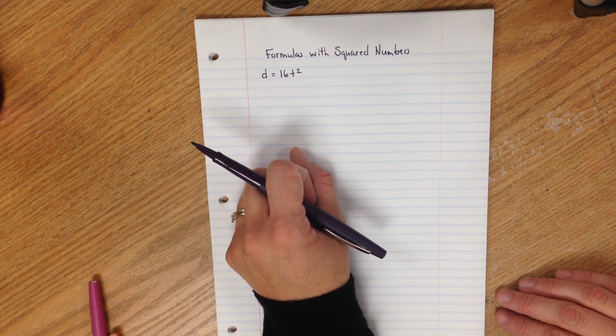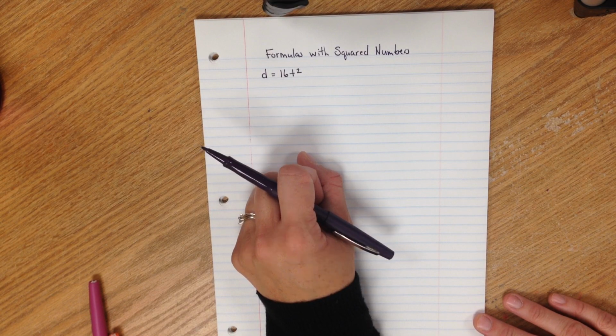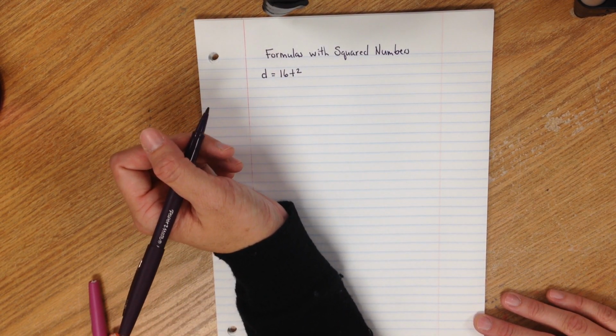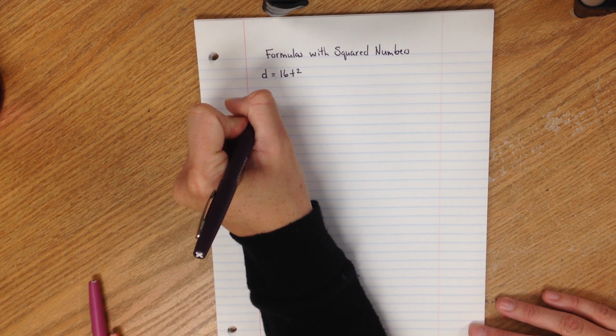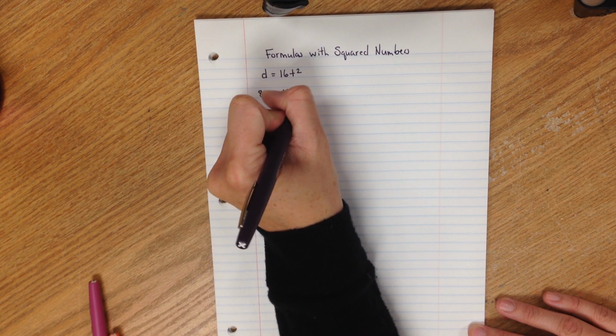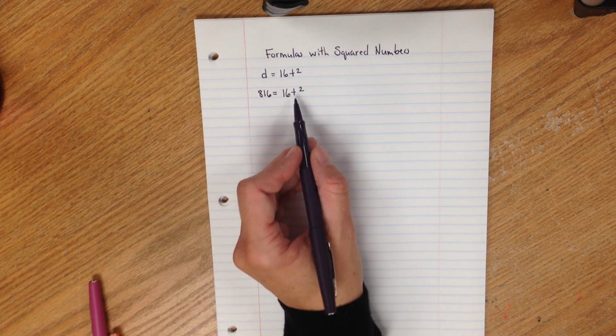Okay? So let's say we want to find how long it's going to take a skydiver to fall 816 feet before they open the parachute. So 816 is going to be our distance, so we're going to put that in for D, and we're going to rewrite the rest of the equation. There's the formula. Now, I need to solve for t.